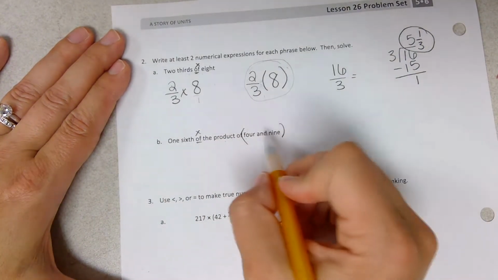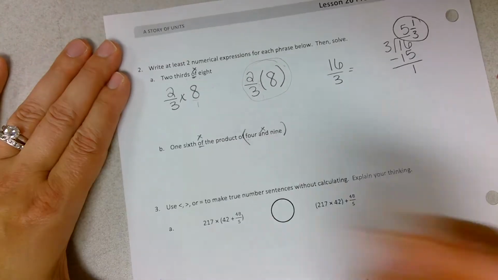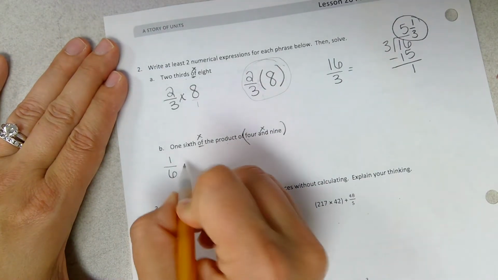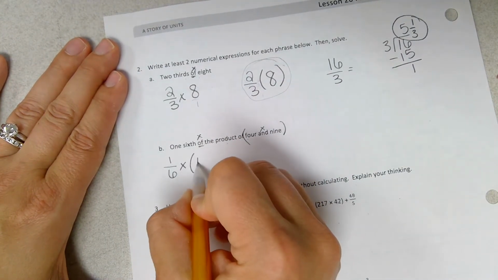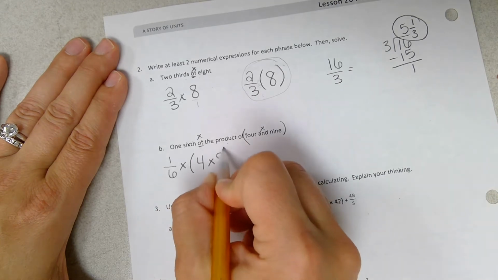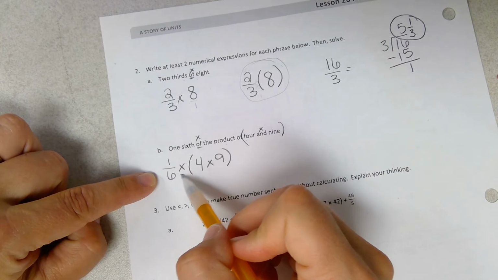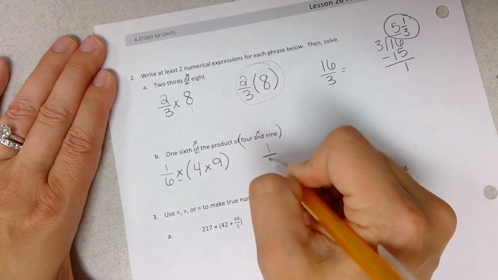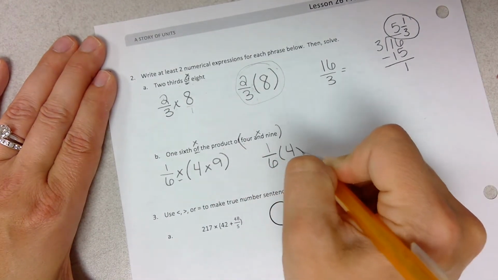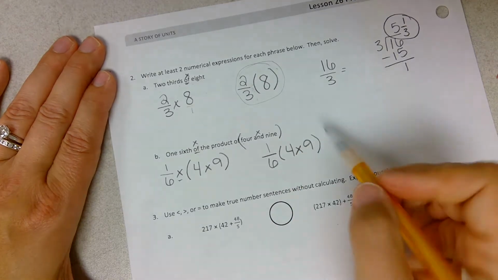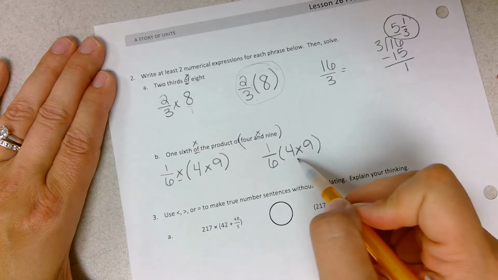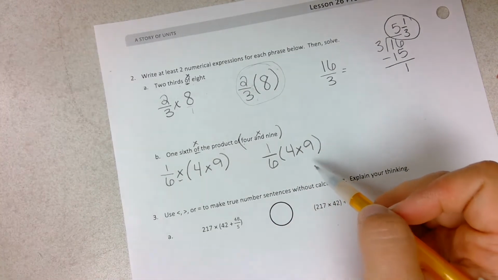Okay, the next one, 1/6 of, so multiplying the product of 4 and 9, that is what's going to be in parentheses. This is going to be multiplied. So again, I can do 1/6 times, and in parentheses, 4 times 9. Okay, I can do the same thing like I did up here. I can remove this multiplication sign and just do 1/6, put in parentheses, 4 times 9. Okay, I can't leave this multiplication sign out in here. I need to make sure that I keep it.